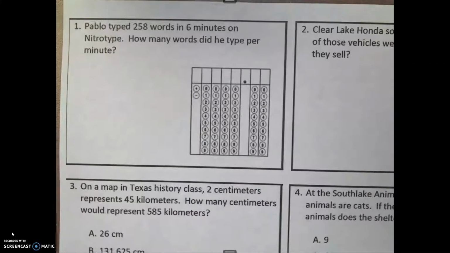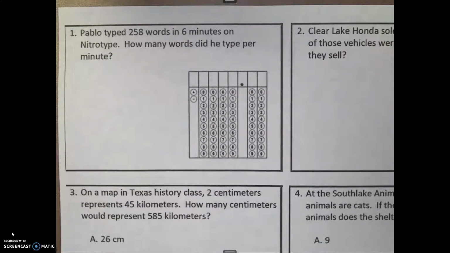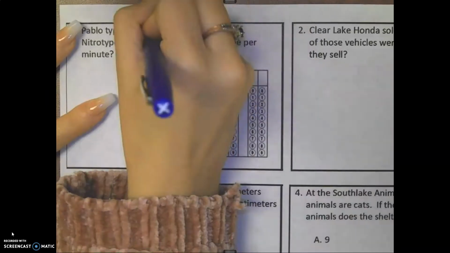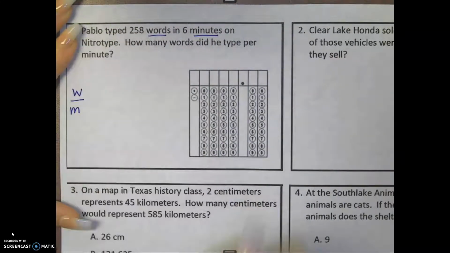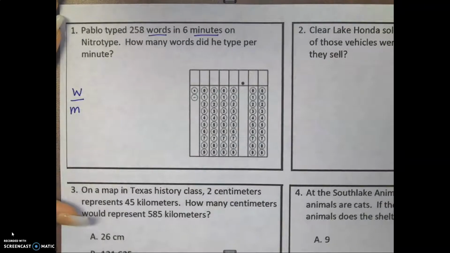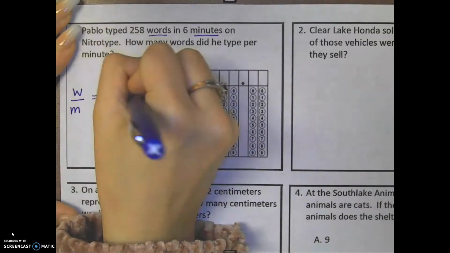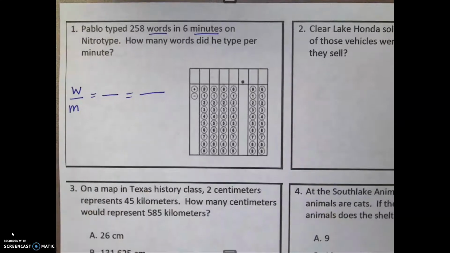Alright, so number 1. Pablo typed 258 words in 6 minutes on NitroType. How many words did he type per minute? So first thing that I look for is a percent. If I have a percent, then that means I need to make a proportion that includes 100. Since I don't have one and they're not asking for one, I look at my units. So I have words and I have minutes. So I'm going to make my proportion. My units will be words over minutes. And then we're going to fill in what we know about words and minutes.